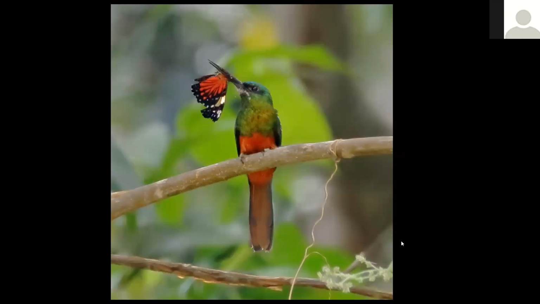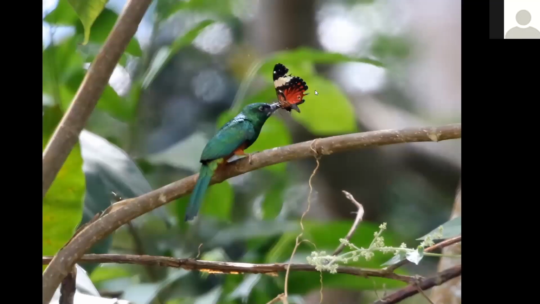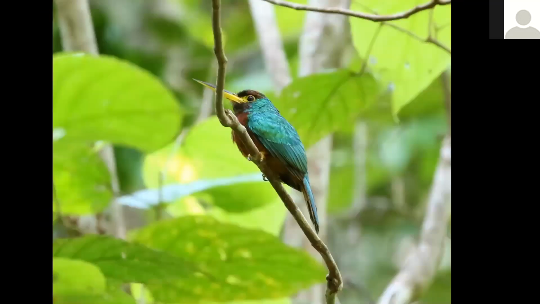And they will take a butterfly and just smash it against the branch. And you can literally see the feathers disintegrating and like butterfly dust coming up. And if you see in this picture, you can see specks here, the butterfly dust, as they are whacking the butterfly on a twig before they eat them. So multiple species. This is what used to be called the yellow-billed jacamar, but now it's a separate species, which is why I put this photograph there.